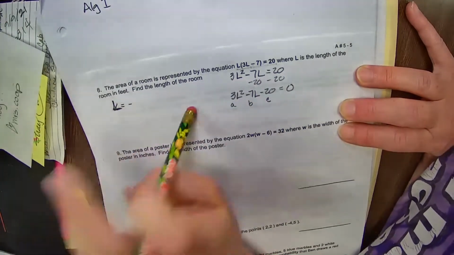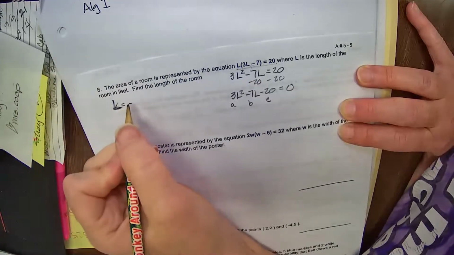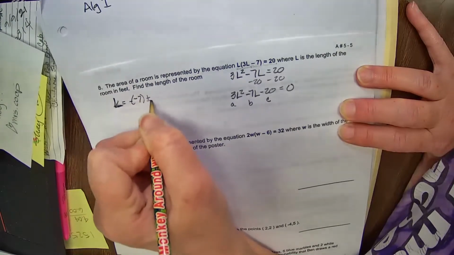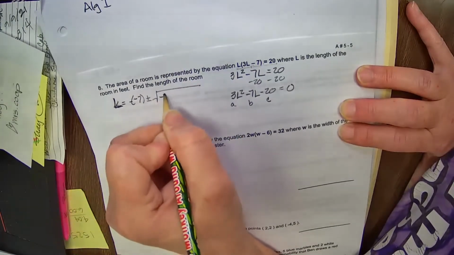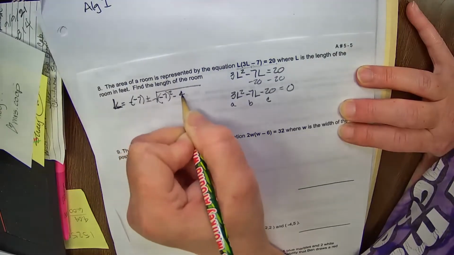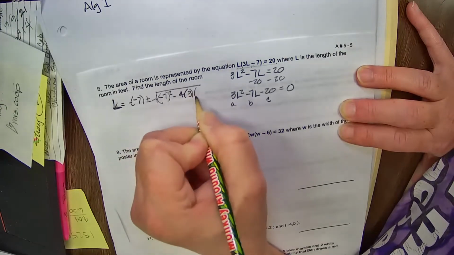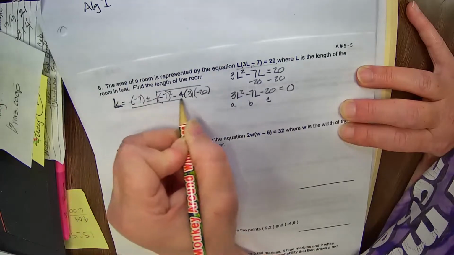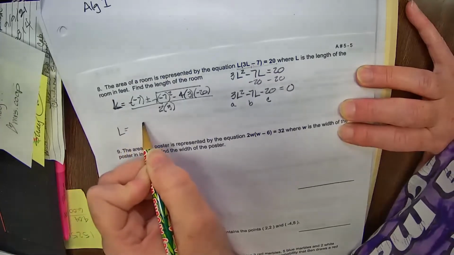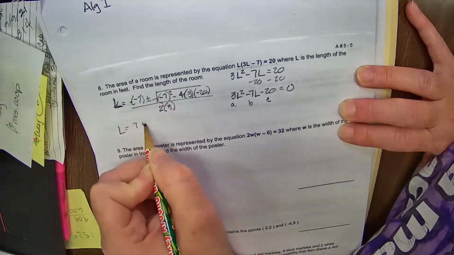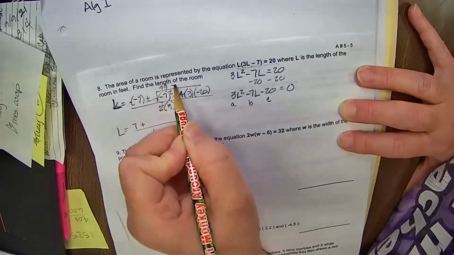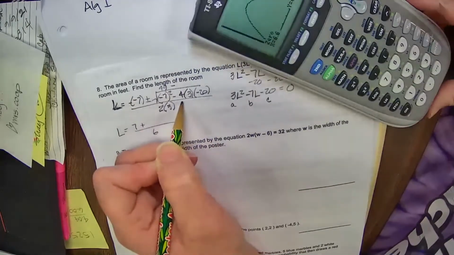I guess we should change it to L. Negative b, which is negative 7, plus or minus the square root of negative 7 in parentheses squared minus 4a, which is 3, and c, which is negative 20, all over 2a, which is 3. All right, so L equals negative 7 is a positive 7. 2 times 3 is 6. So I have 49 minus 12 times a negative 20.